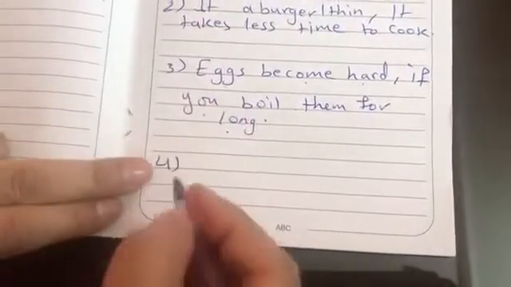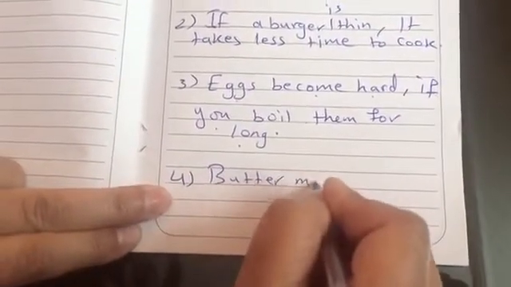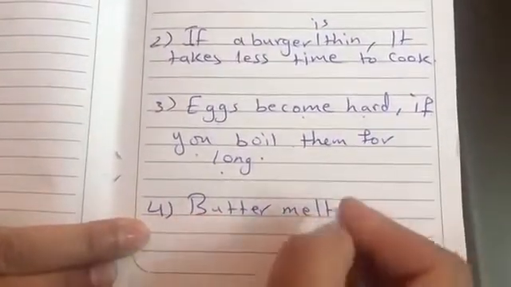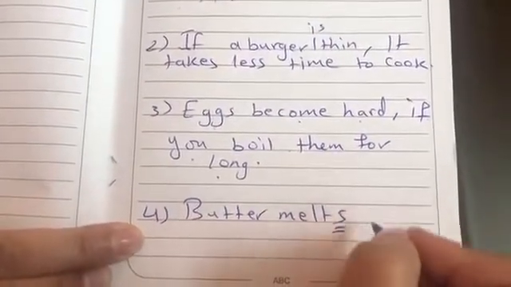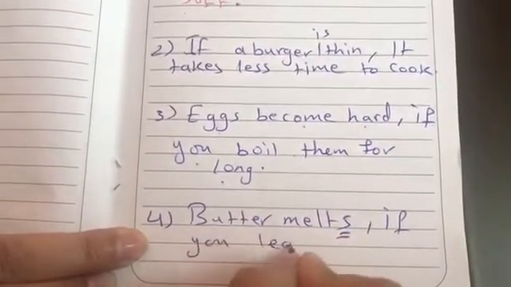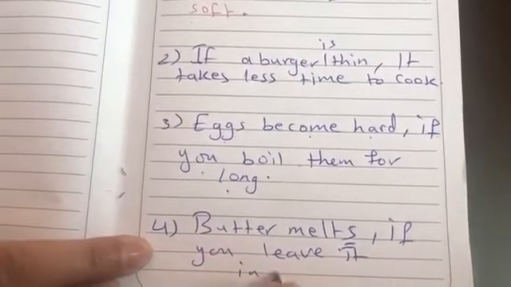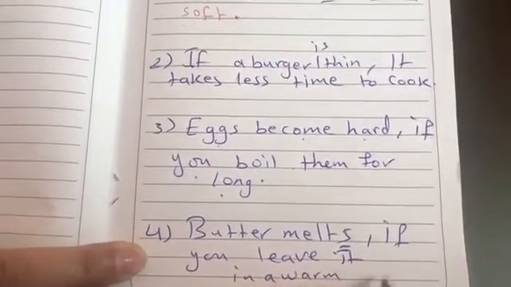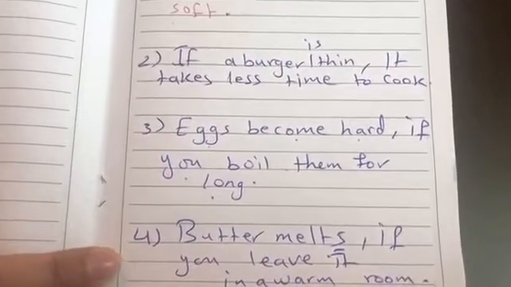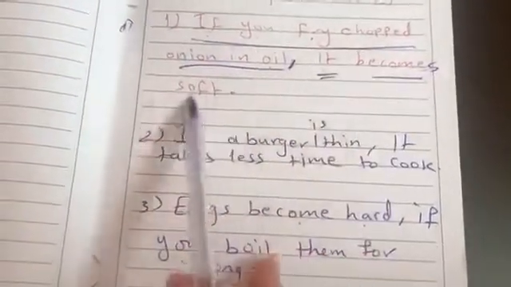Okay? Now, look at sentence number 4. Butter melts. Butter here is singular, so I add s to the verb. If you leave it in a warm room. Okay, again, if you fry chopped onion in oil, it becomes soft.